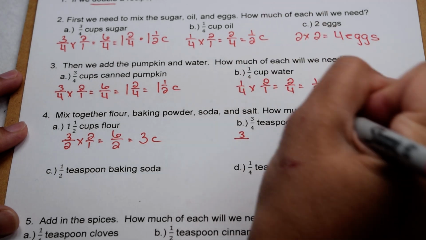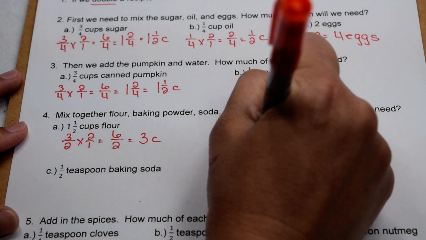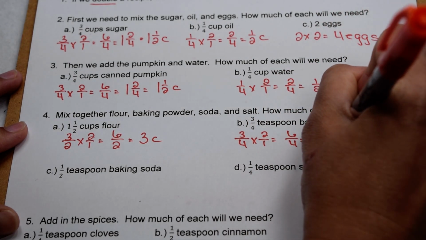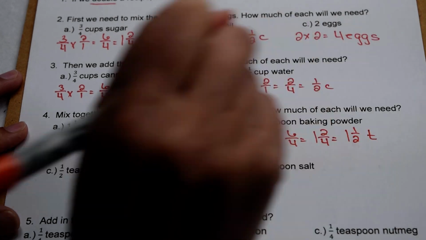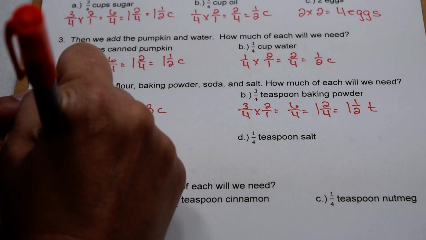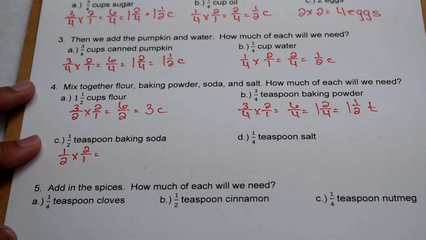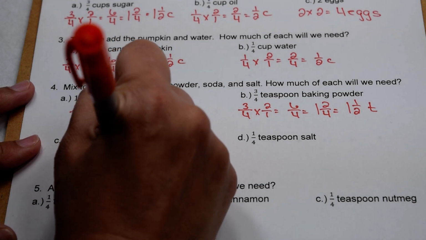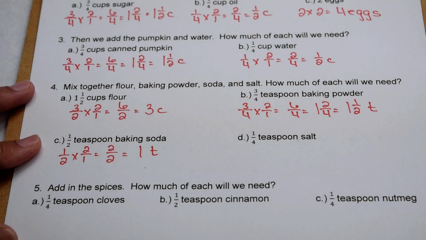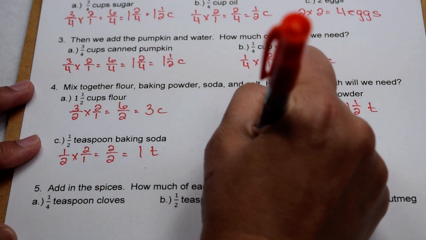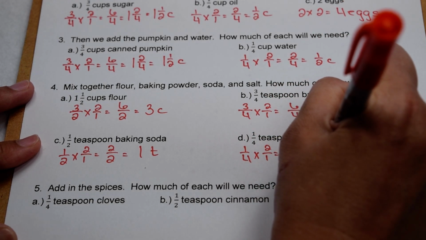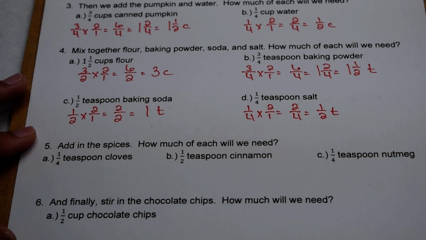3/4 teaspoon of baking powder. So 3/4 times 2 over 1, we know that's going to give us 6 over 4. As a mixed number, that's going to start out as 1 2/4. And finally, in lowest terms, it's going to be 1½ teaspoons of baking powder. Baking soda starts out with a ½ teaspoon. So we're going to double that by multiplying by 2 over 1. Top times top, bottom times bottom gives me 2 over 2. Simplify that, and we come out with needing 1 teaspoon of baking soda. Salt is back to 1/4, so 1/4 times 2 over 1 gives us 2/4, which in lowest terms is a ½ teaspoon of salt.